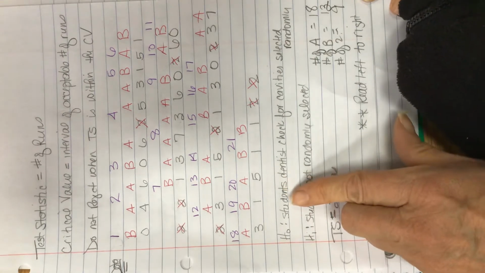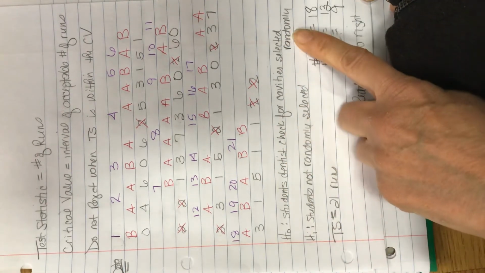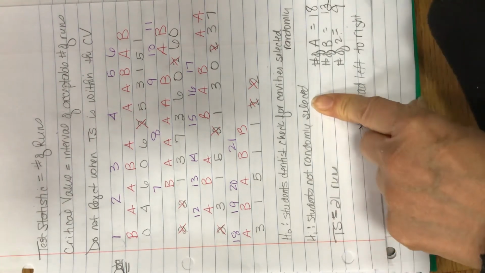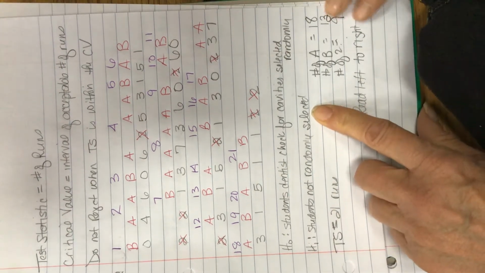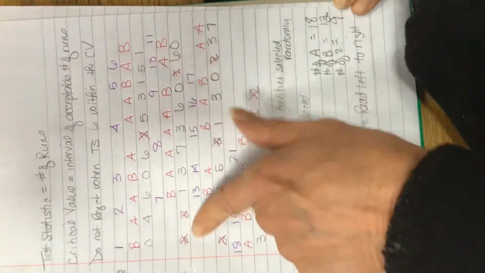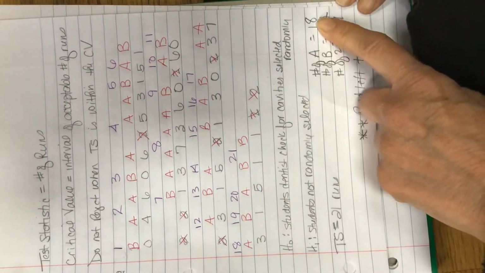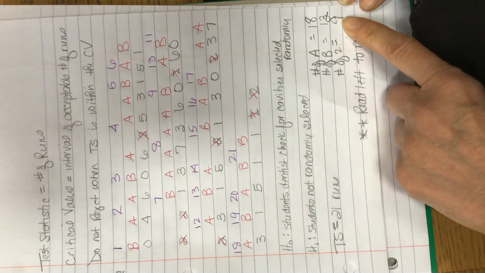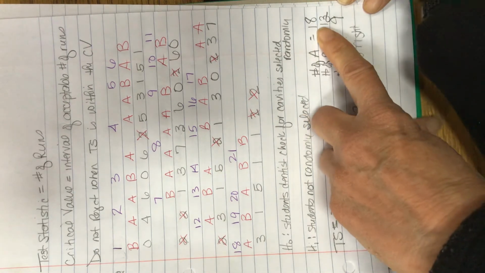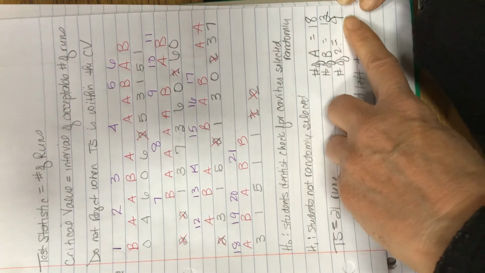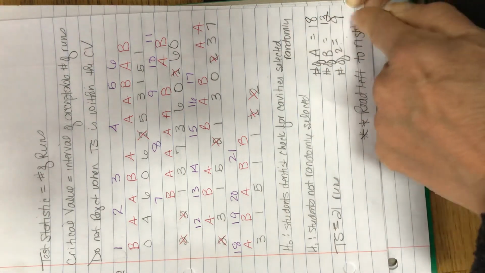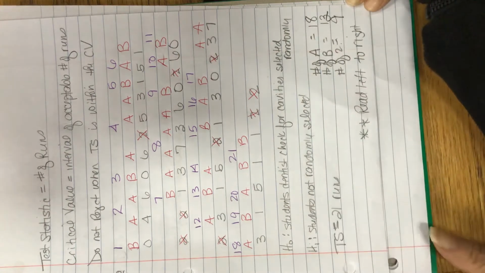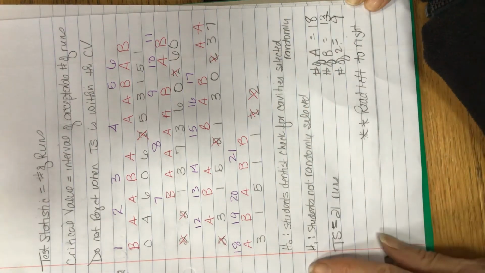Here's my H0: the students dentists checked for cavities were selected randomly. H1: students were not randomly selected. And then so that I can find my critical value, I counted up the number of A's, and you can count to check to make sure I'm right. I counted up the number of B's, and then I counted up the number of 2's. And then I made sure 18 and 13, that's 31, and 9 is 40, because I knew I had 40 kids. So if these numbers add up to the total number of kids, you're usually pretty good. But I think I checked those twice. And remember, read left to right.